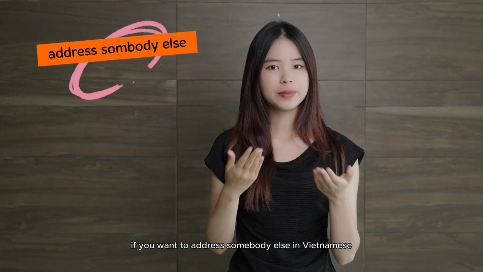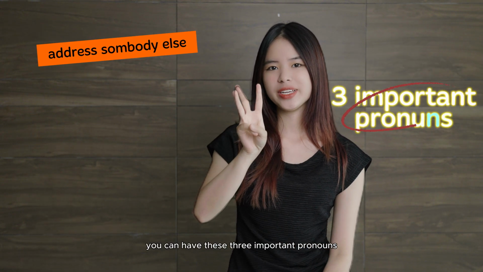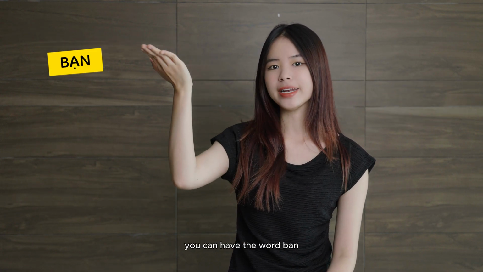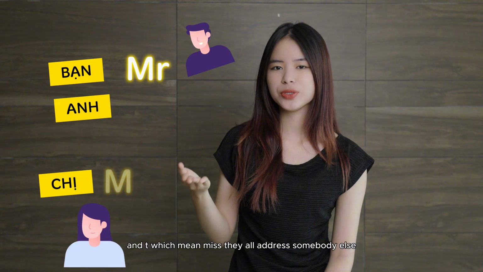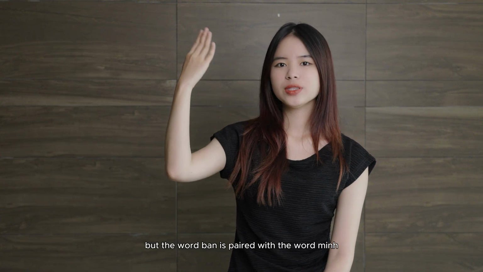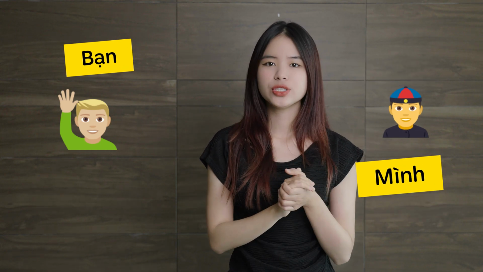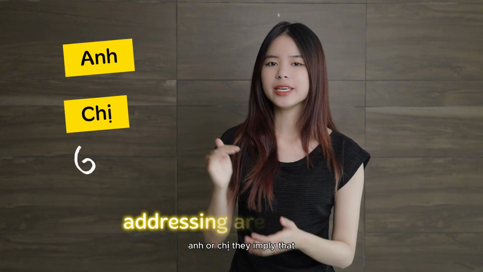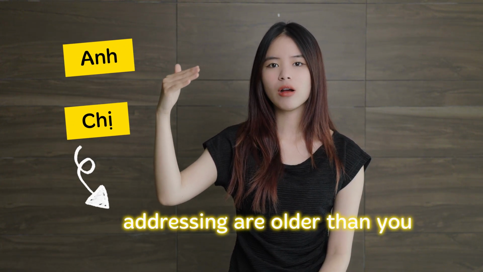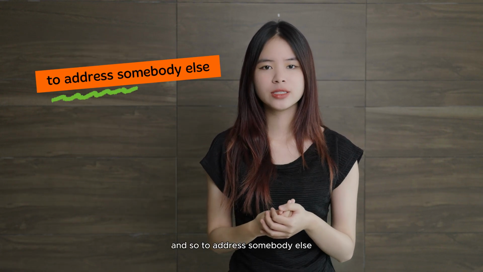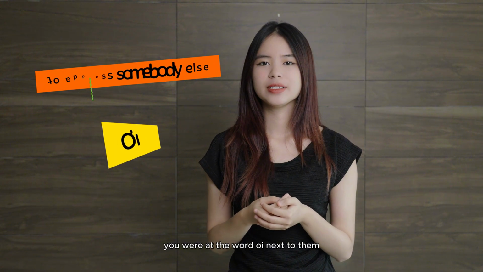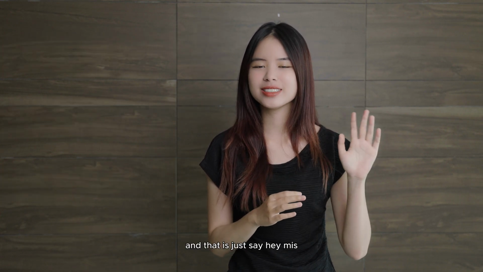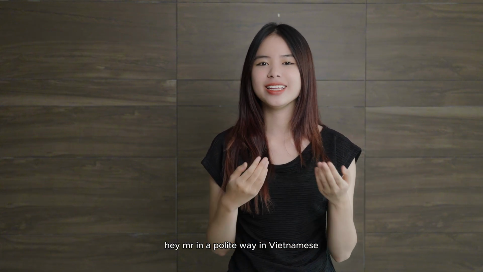If you want to address somebody else in Vietnamese, you can use these three important pronouns. You can have the word bạn, anh, which means Mr., and chị, which means Miss. The word bạn is paired with the word mình, which usually implies that you are of equal age, while anh or chị imply that the person you're addressing is older than you. And to call somebody, you add the word ơi next to them. So for example, bạn ơi, anh ơi, or chị ơi. That is to say, hey miss, hey mister, in a polite way in Vietnamese.